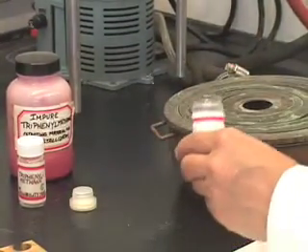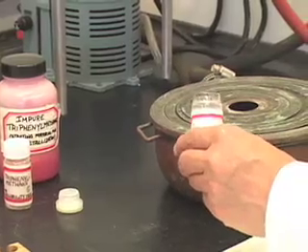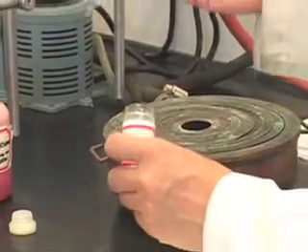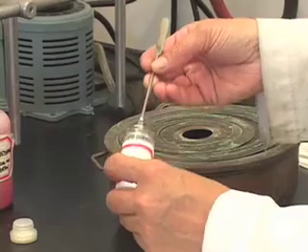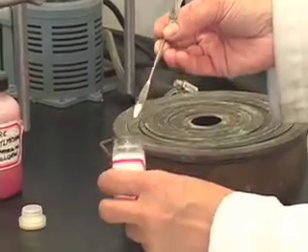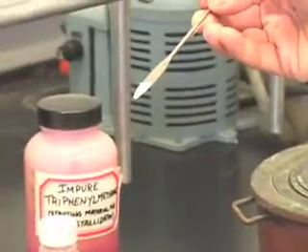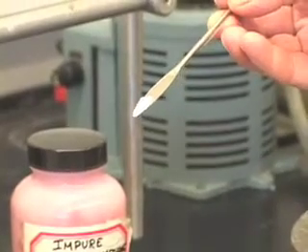How much of the solid should you be taking? You want to take about a tip full of the spatula of the solid that you are using.